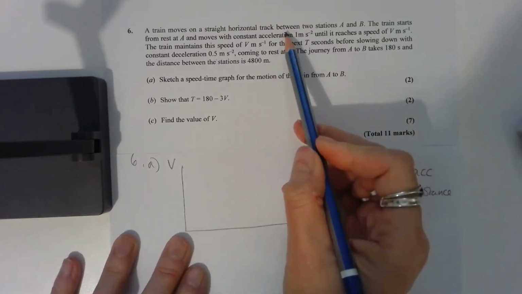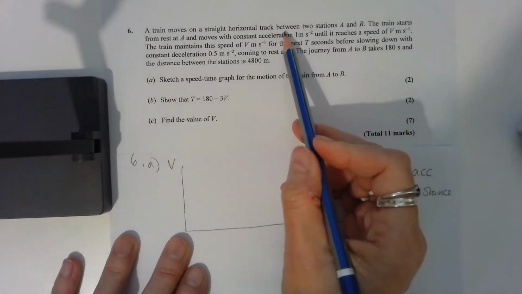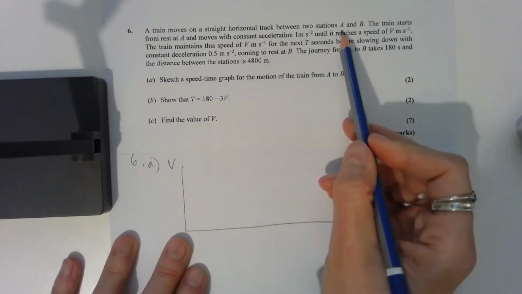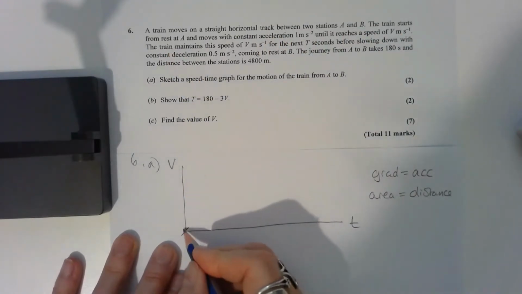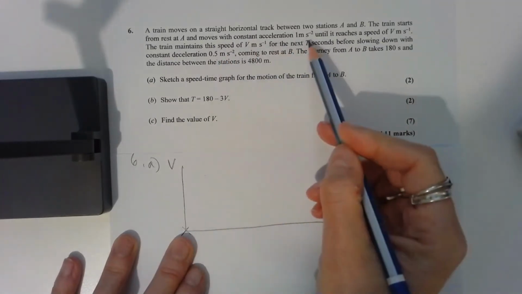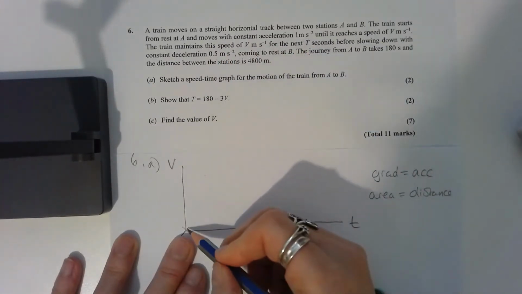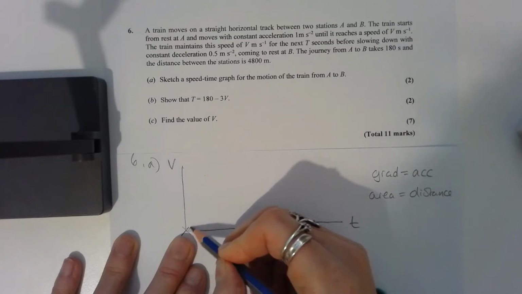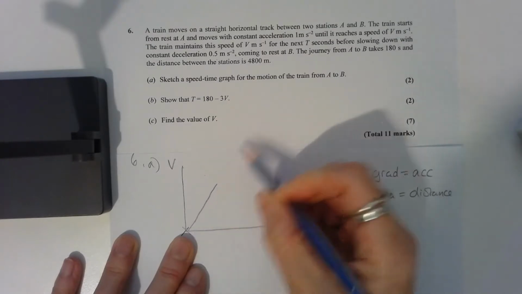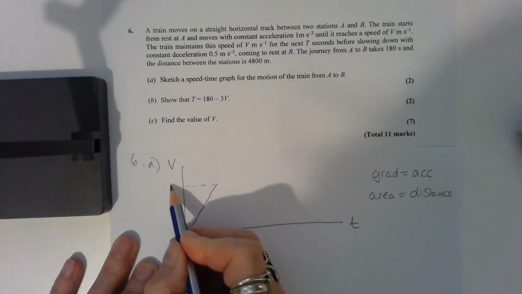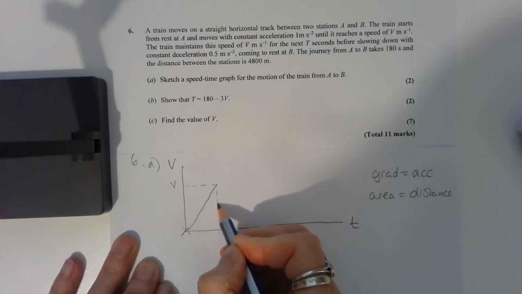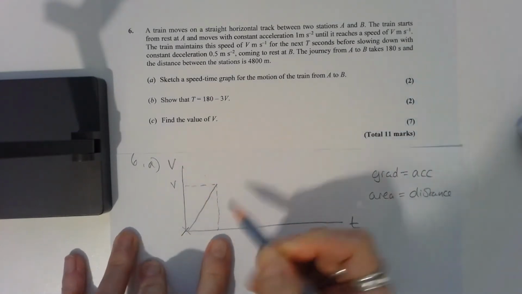Right, so the train moves on a straight horizontal track between two stations A and B. The train starts from rest at A, so velocity is 0, moves with constant acceleration of 1 meter per second squared, so that means the gradient of the line is 1, until it reaches a speed of v. So that is v, and that's the first time period.